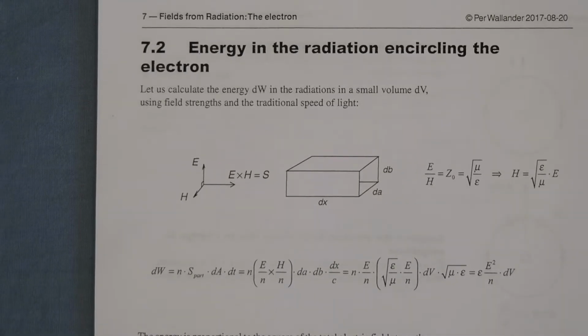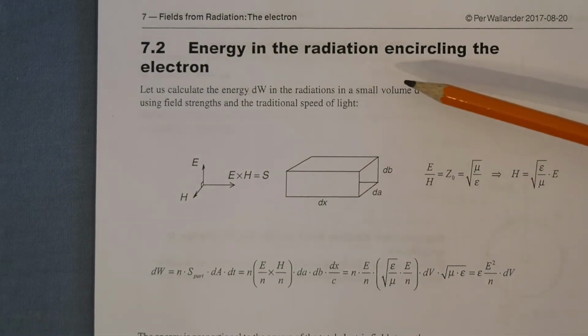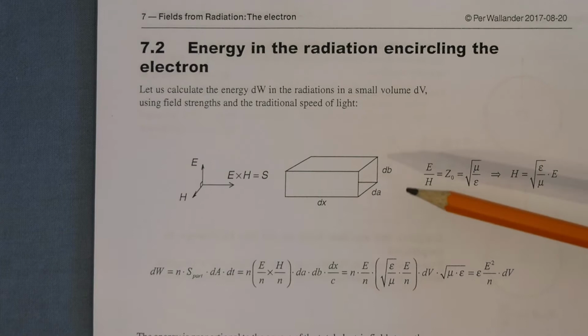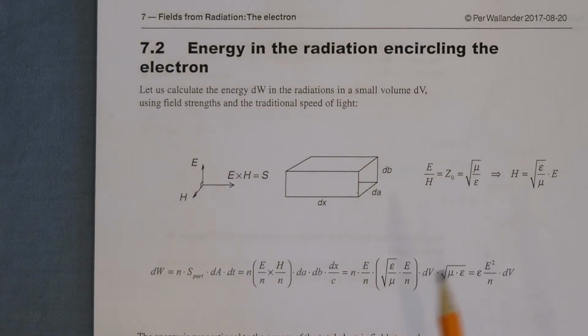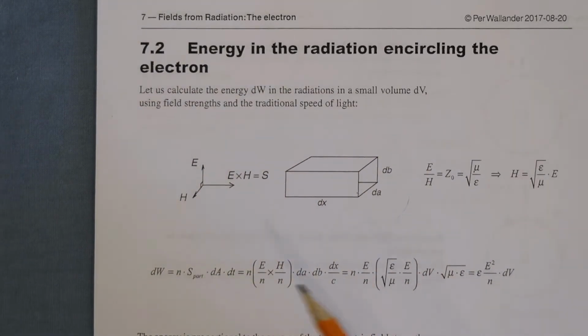The next step is to calculate the energy in the radiation encircling the electron. We can calculate the energy because we have radiation.